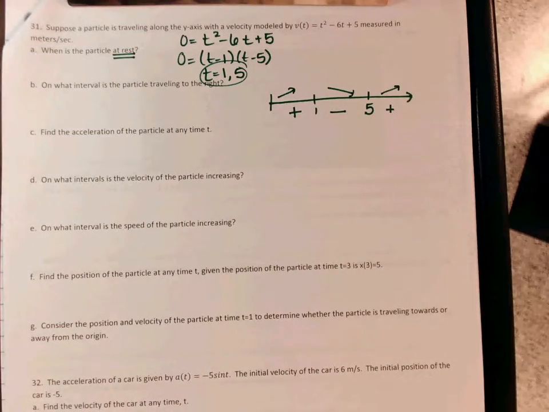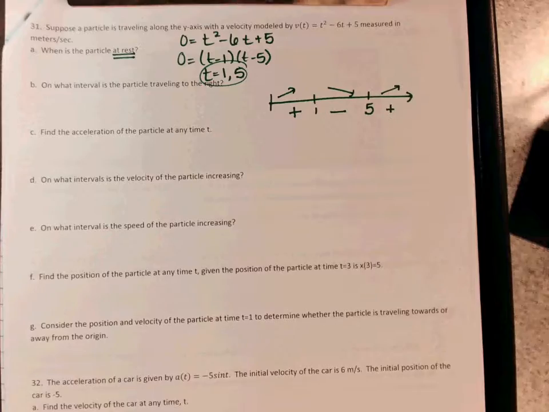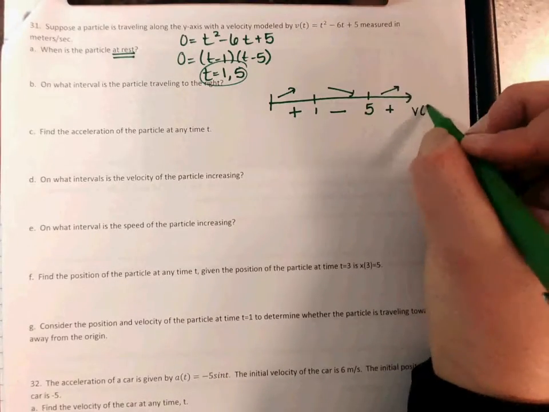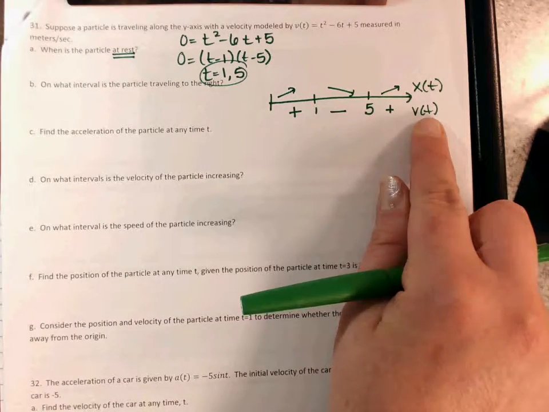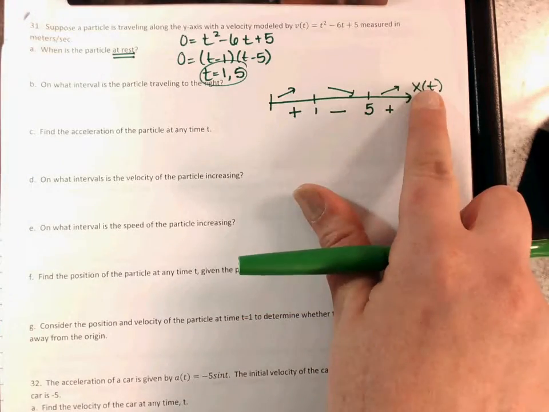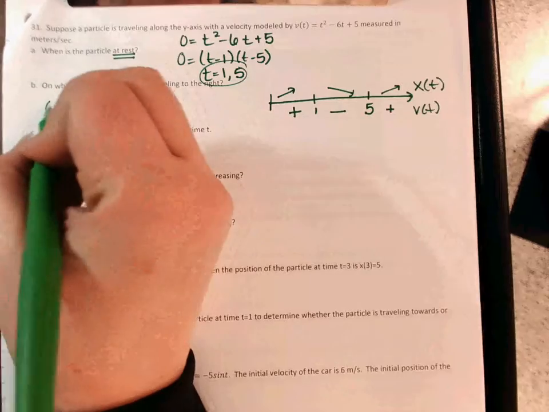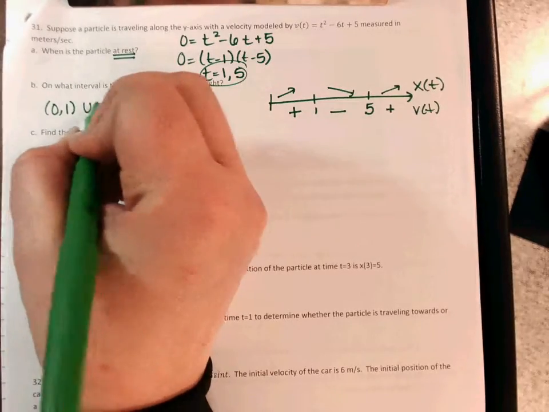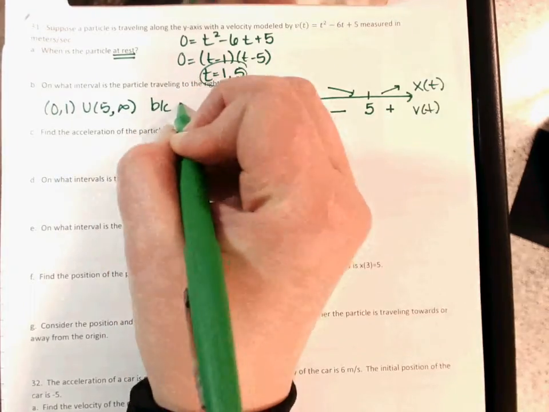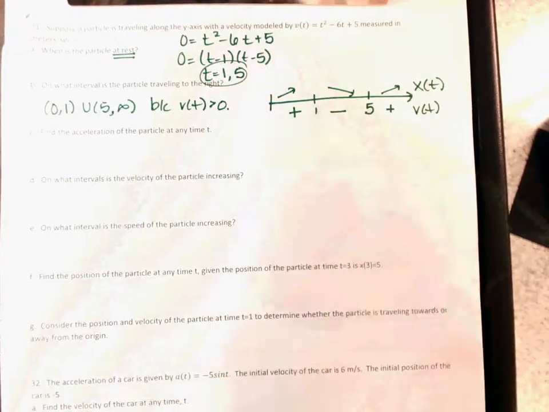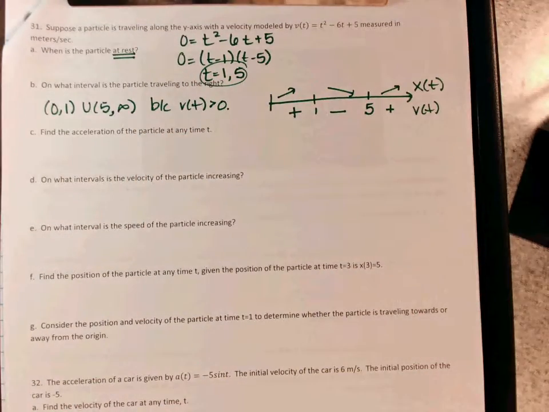When is your particle traveling to the right then? Perfect. And I would also label this, remember this is v of t, so it's telling you how position is changing. So it'd be from 0 to 1, union, 5 to infinity. If it said justify, because v of t is greater than 0. Okay, part C. How do you find acceleration?